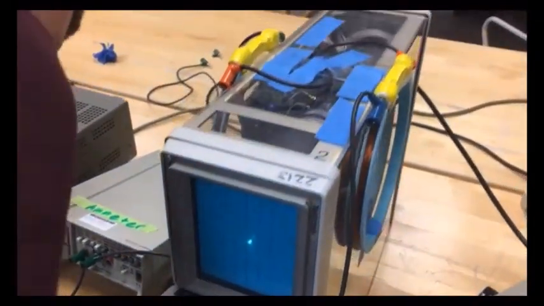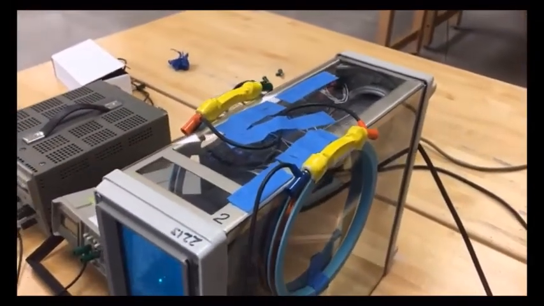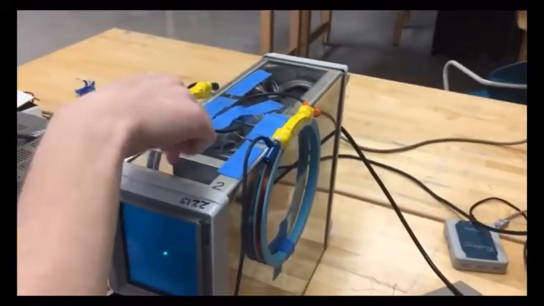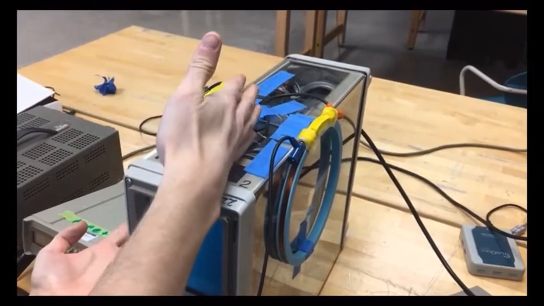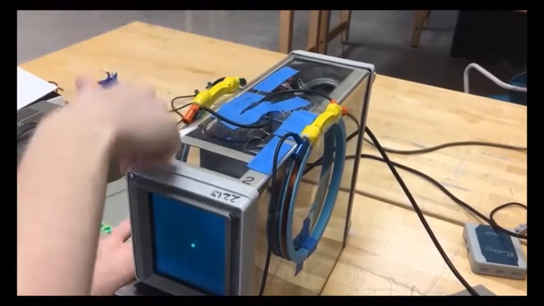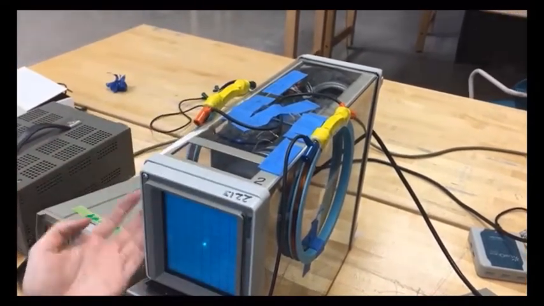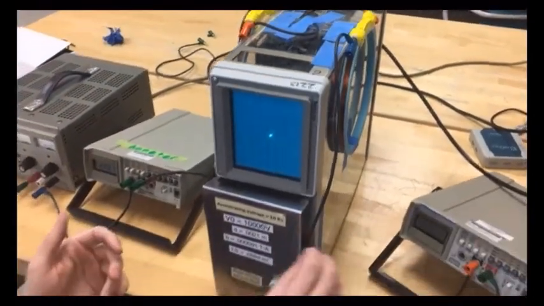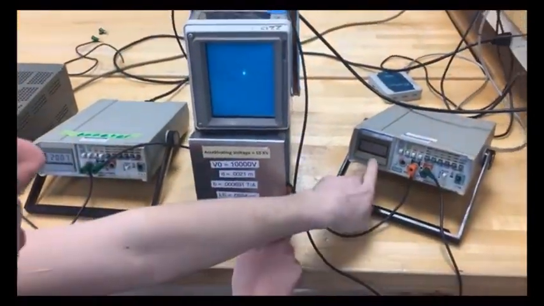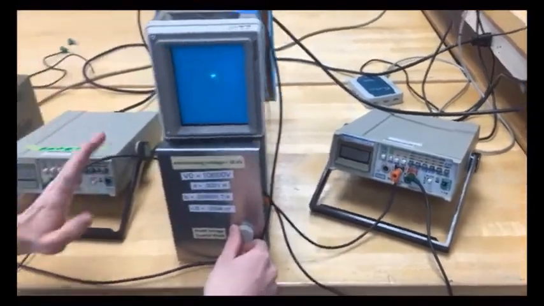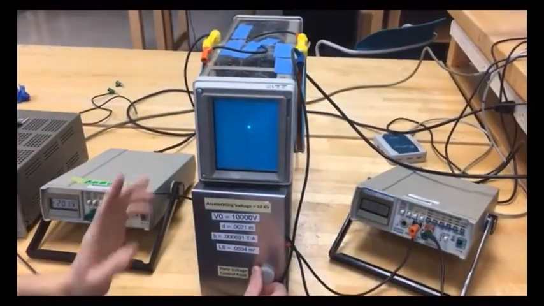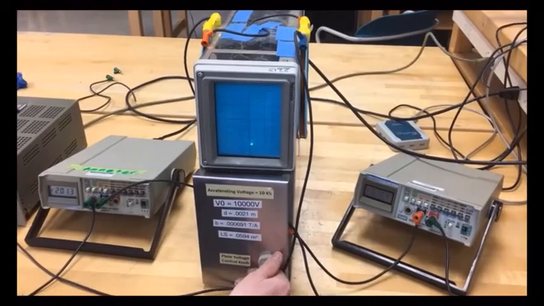On this tube inside of here there are two plates which we can apply a voltage to, which will create an electric field. If we turn it on, which I can adjust, this is measuring in volts the magnitude of the up and down electric field, which is causing the beam to deflect.